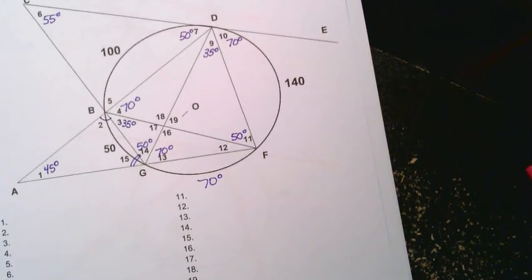Okay, so I just mentioned that angle 15 is like that, angle 2 is like that, angle 5 is like that. So consider pausing the video now and seeing if you can figure out those 3 angles, angle 15, angle 2, angle 5. Those are 3 other angles that have their vertex on the circle.